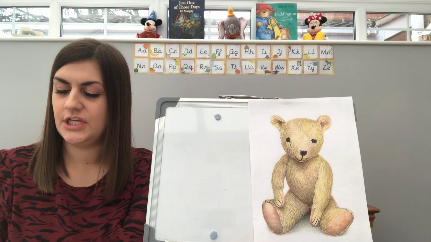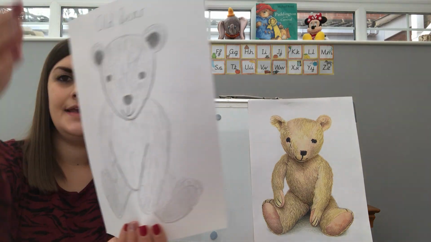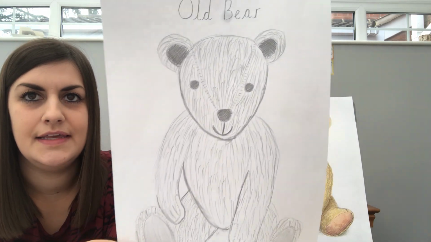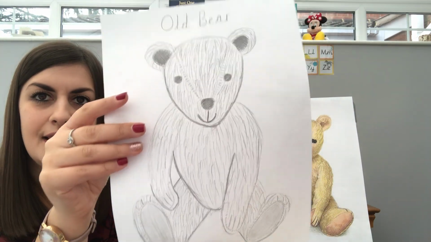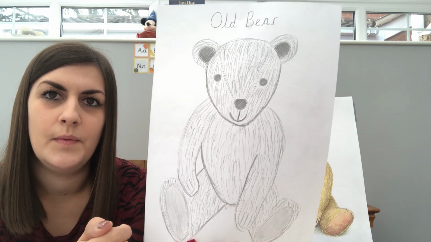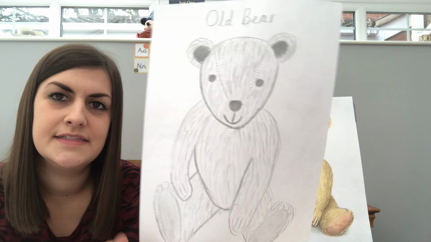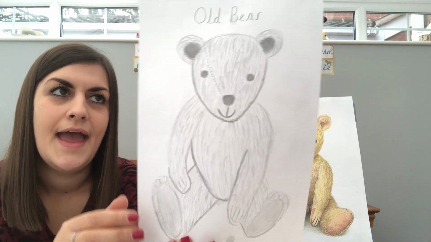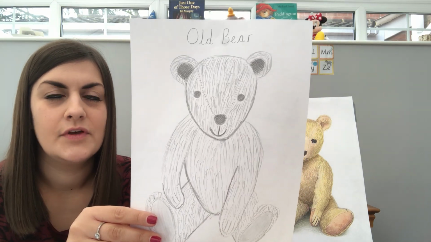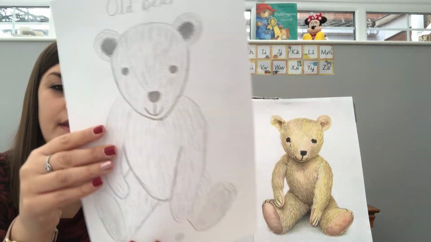And then, like I said to you, I had a go at my Old Bear. And here he is. That's what mine looks like. So I've sketched him, and then to create that fur that we talked about when we were looking at the teddy bears, I've created lots of lines to create the sketching. And we have looked at cross hatching. So do you remember we did that a long time ago? And that's where we cross over.